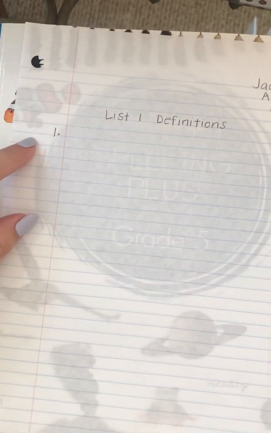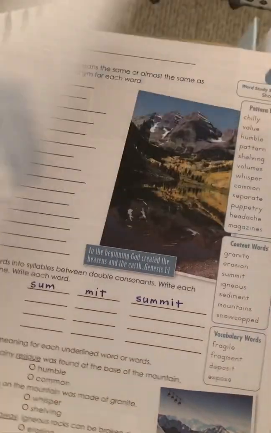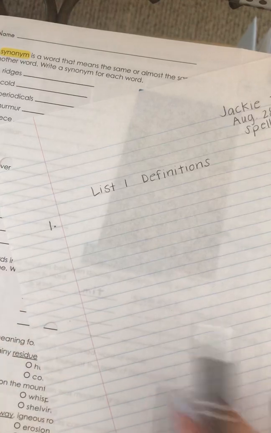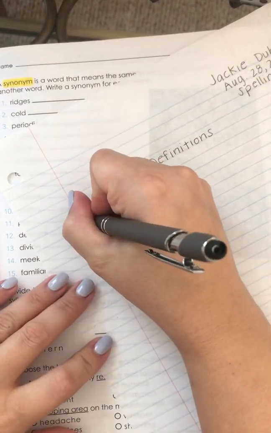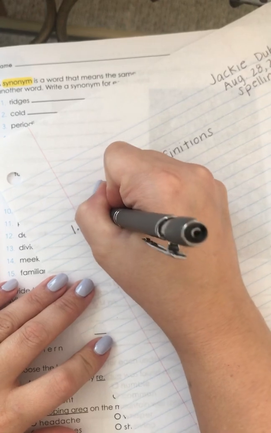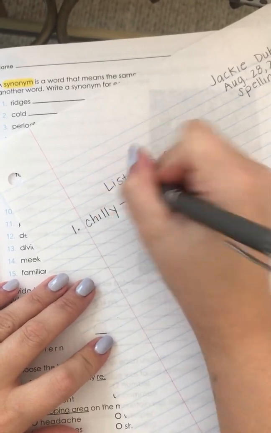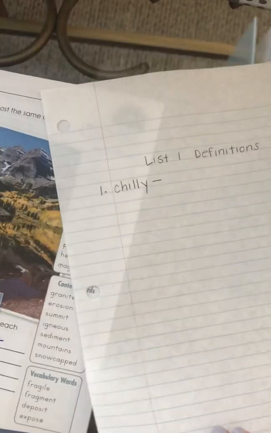We're going to do an example here. So for number 1, we're going to define chili. So as neat as possible, we're going to go to the back of our book.